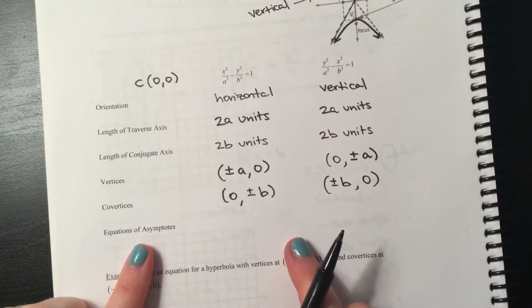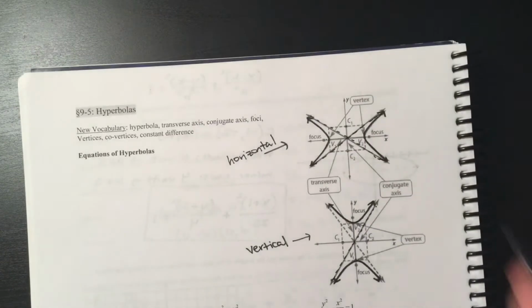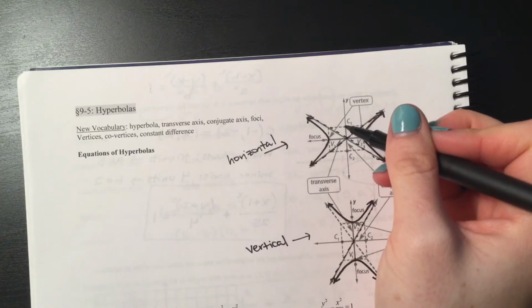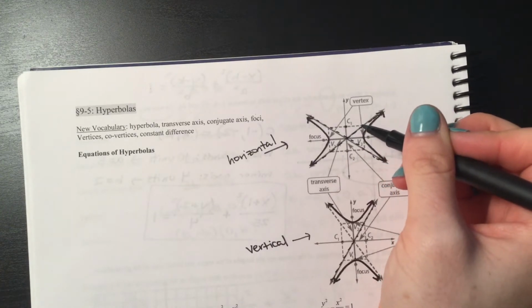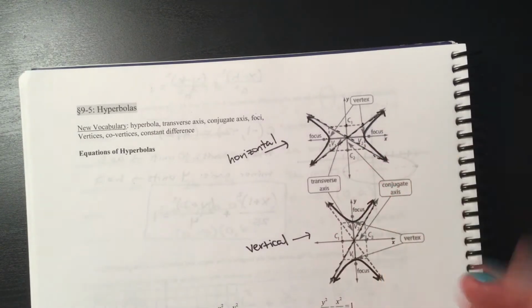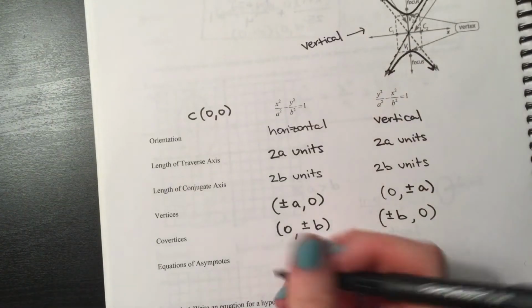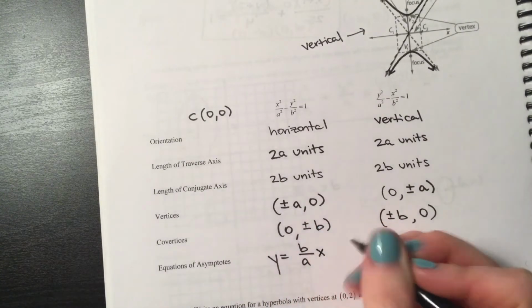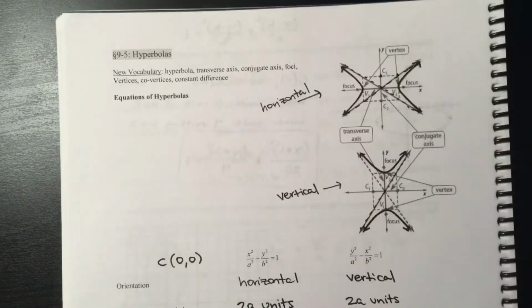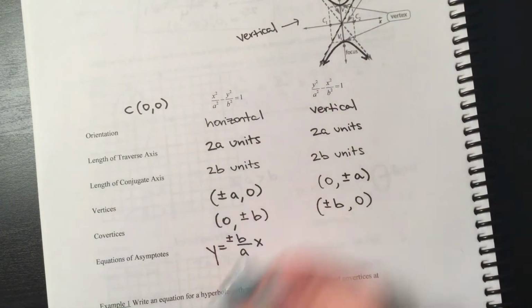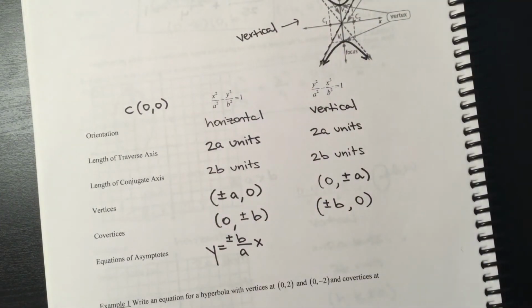So the equations of the asymptote here, for these ones, note we're trying to get to this point here. So we're going up b units and then over a units. So it's kind of like a slope thing. So going up b over a means the slope would be b over a. Okay, so we have y equals b over a, and that's the slope in front of the x. And then notice this one goes down b units and then over a units. So it looks like we've got either plus or minus b over a. That gives us those 2 different lines.